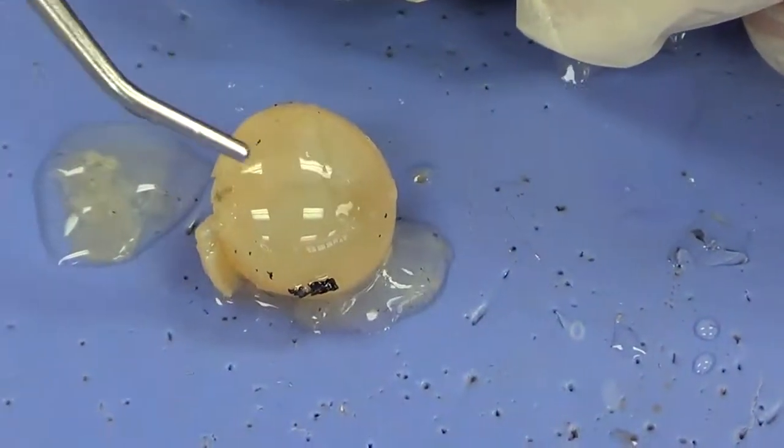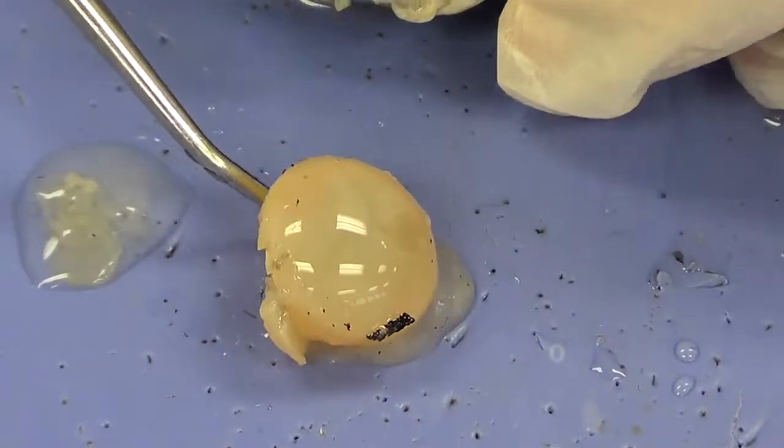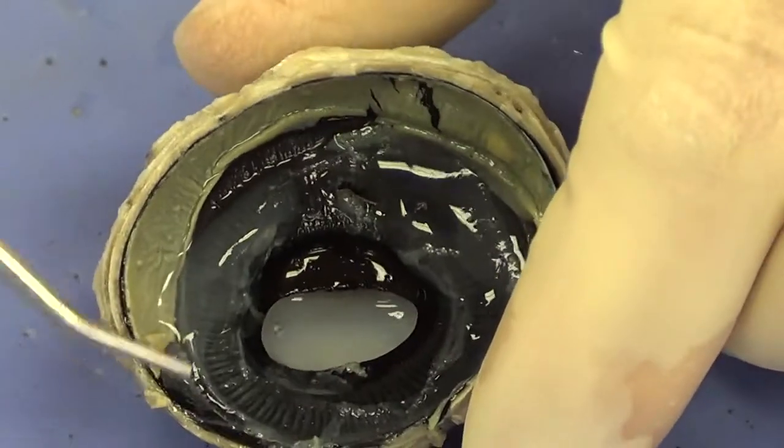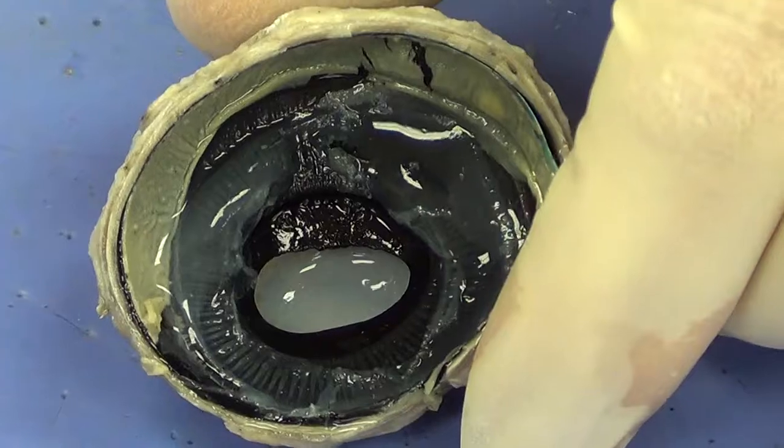If we were to cut the lens, it would look essentially the same. It might look layered inside, a little bit like an onion. So I'm going to move that out of the way, and we're going to take a look at some of these additional structures in here.